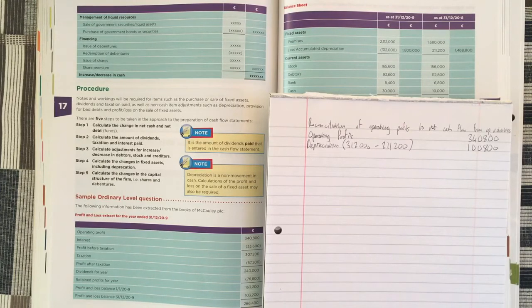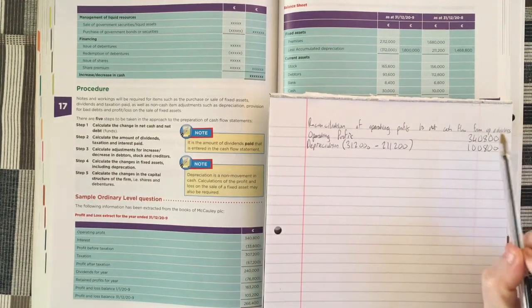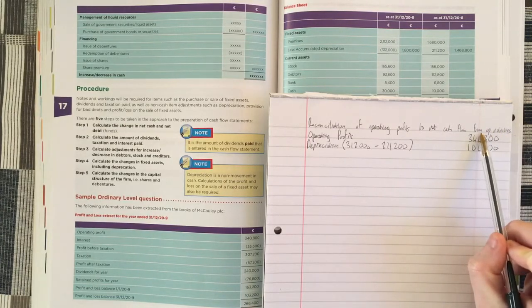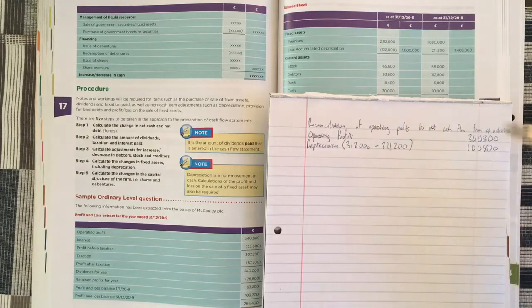Debtors is when people don't pay us straight away; they owe us the money later. So some of the sales included in this operating profit, back at the top of that trading account, are non-cash sales that we want to take out.